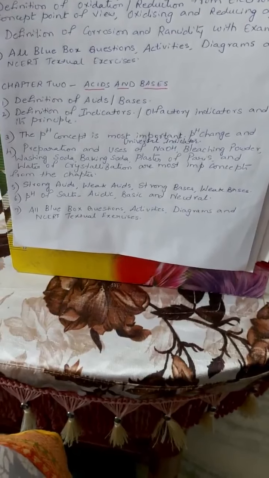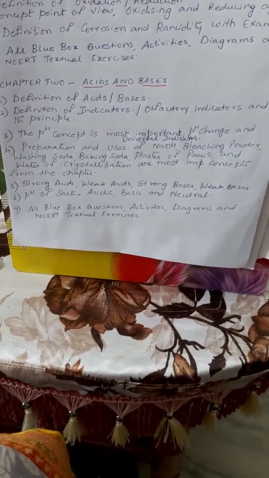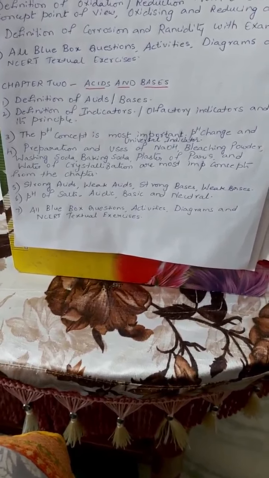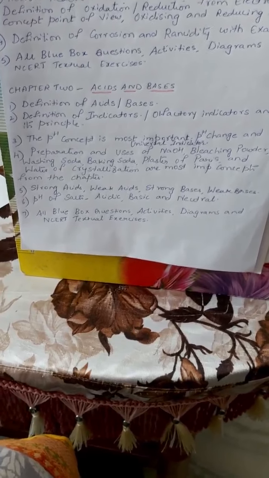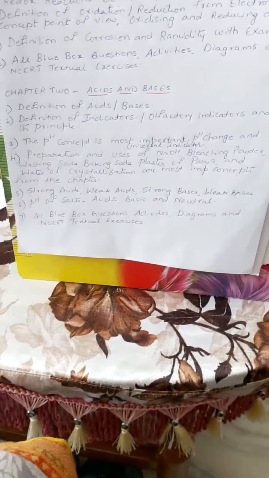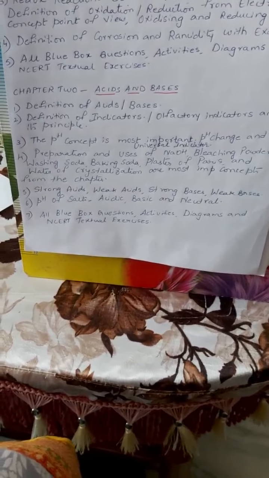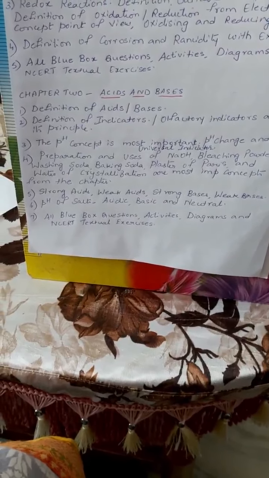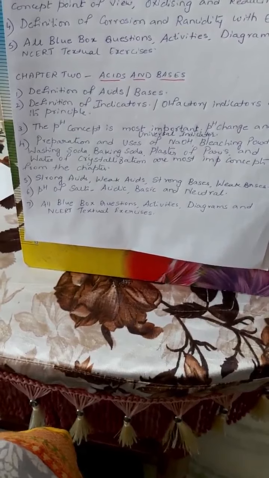Preparation and uses of sodium hydroxide, bleaching powder, washing soda, baking soda, plaster of Paris, and water of crystallization are other most important concepts from this chapter. One should also know what are strong acids, strong bases, weak acids, weak bases, and their related examples. Knowing the pH of salts, whether the salts are acidic, basic, or neutral, is also one of the most important concepts from acids and bases.